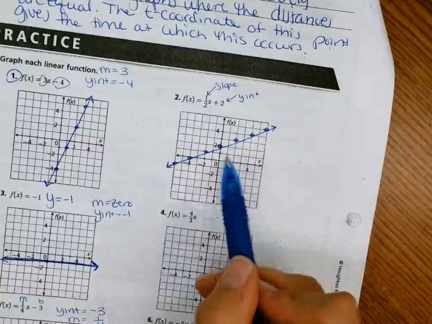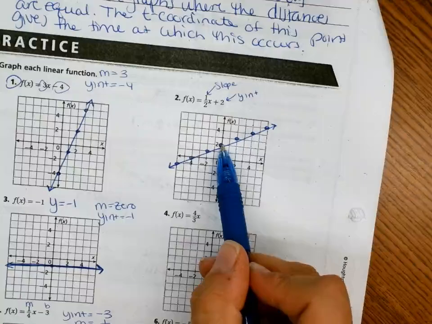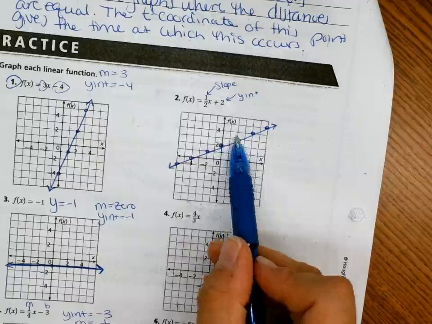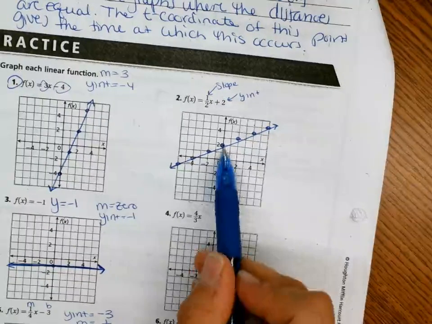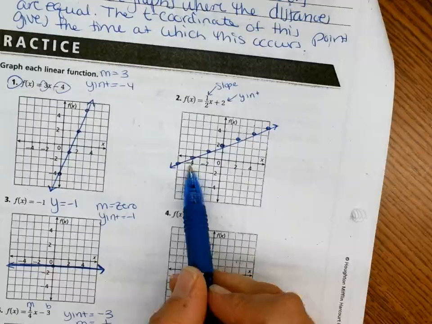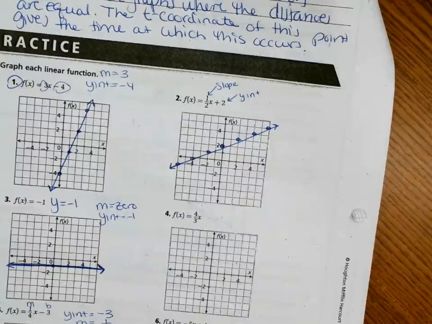Right, so your y-intercept is 2. Put a dot at 2. And then you're going up 1 over 2, up 1 over 2, or down 1, -2, down 1, -2, because a negative over negative is positive, right? So you can go either way.